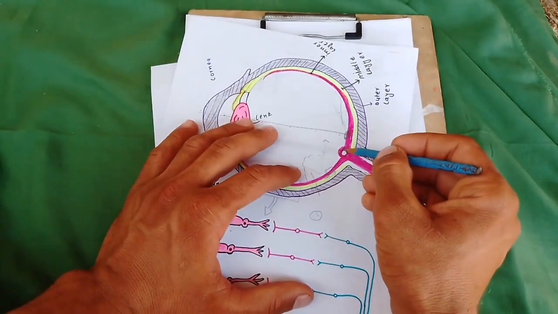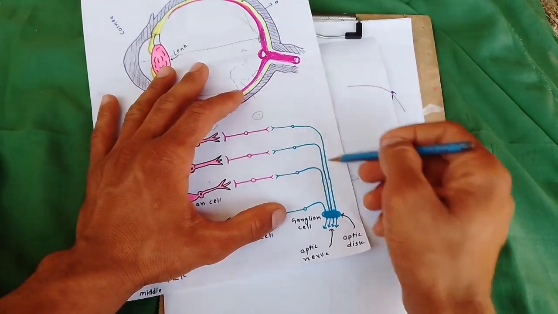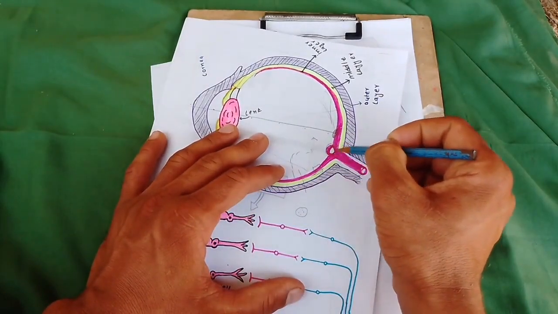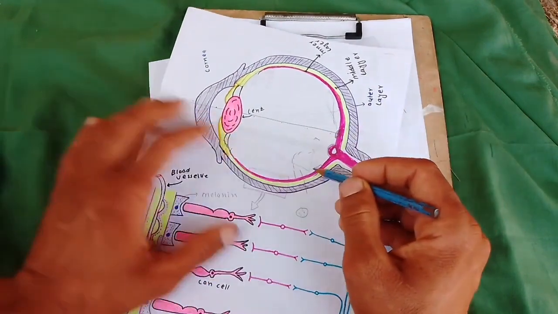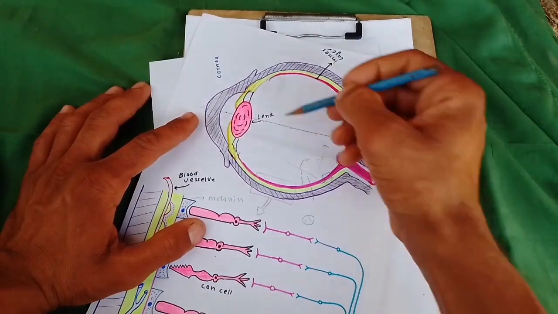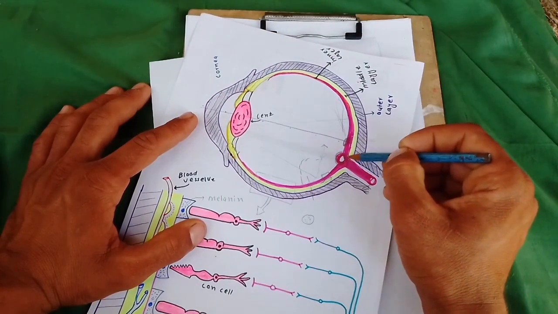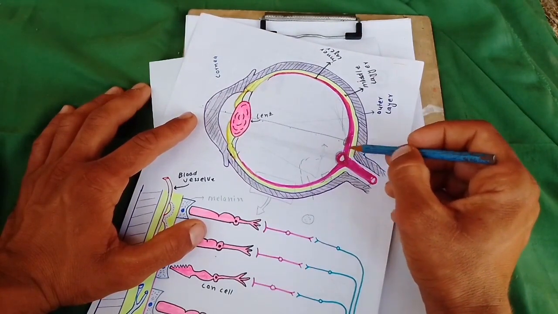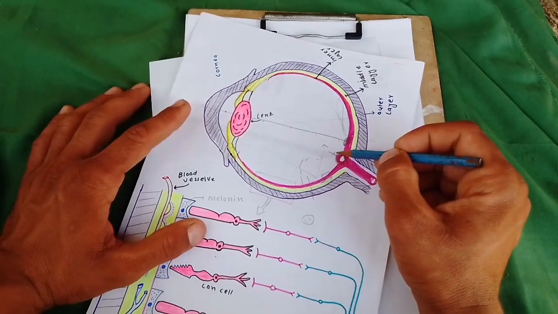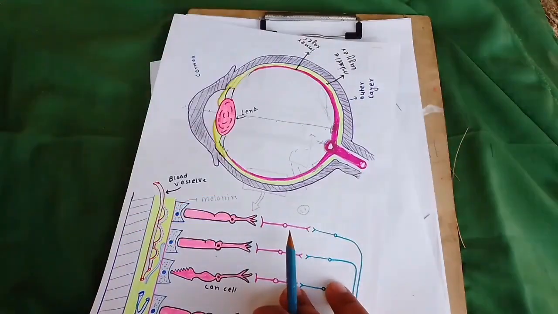At this point only this fiber is present, and the rod and cone are absent. This area has no rod and cone cells, which is why it is called the blind spot. When an ophthalmologist looks inside the eye, this area does not appear bright, because when light falls on it, it produces no action potential. This area has no rod and cone cells, so this is called the blind spot.